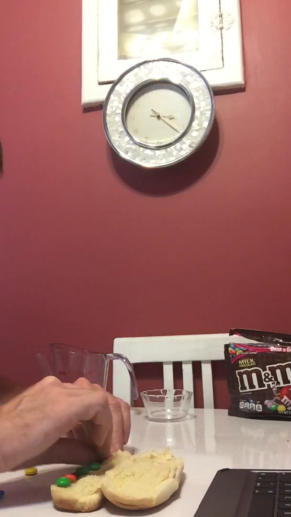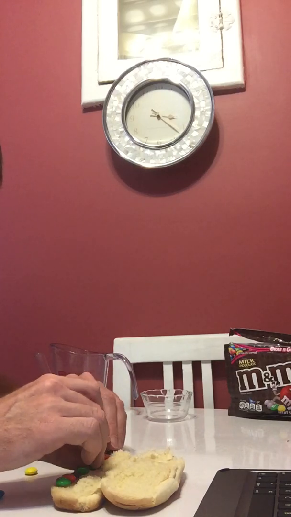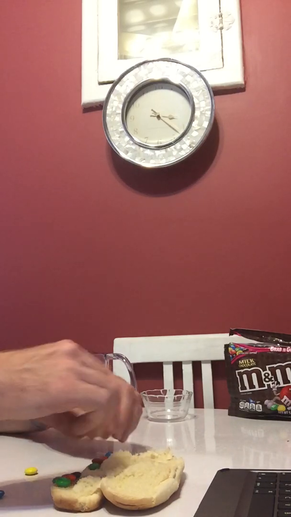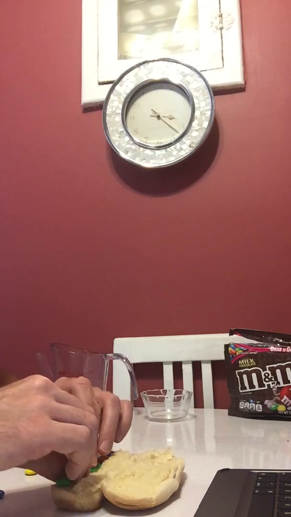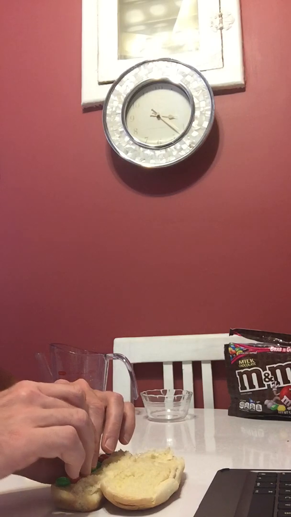Why is a hot dog bun not long enough to measure 10 M&Ms? I don't know. That would be another experiment, I guess.